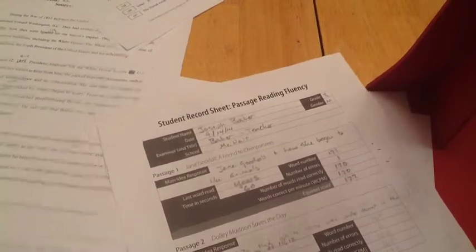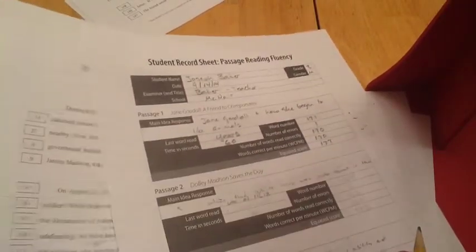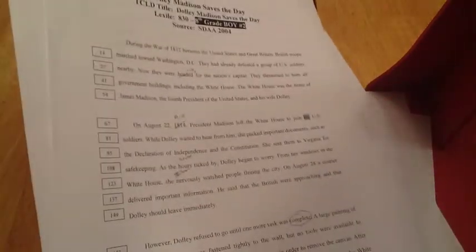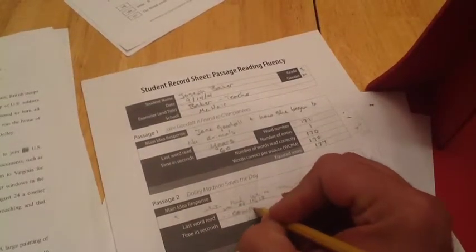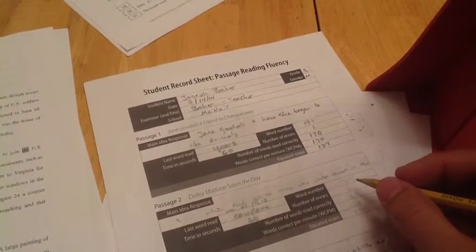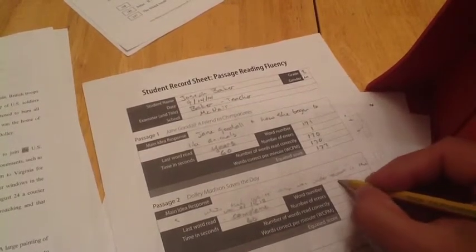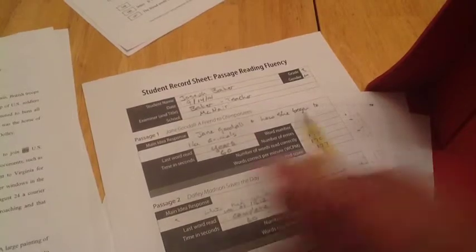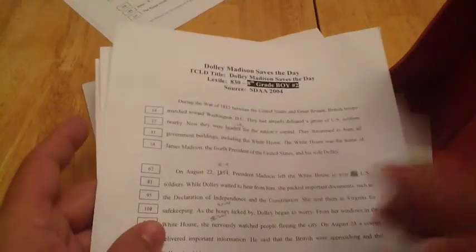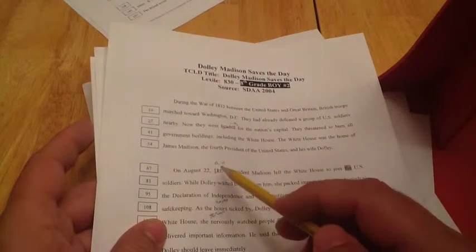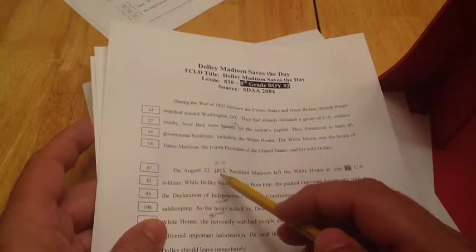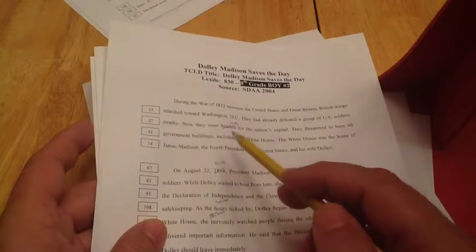Okay, now I go to the next passage, which was Dolly Madison Saves the Day. Joe on this passage got down to the word complete, so I write that word here. The time he took was 60 seconds. He took the full minute. Complete, if I look at it, is word 164. Then I look on my passage and I see I have two errors. He read heading instead of headed, and he read 1914 instead of 1814. Even when they misread a number, that counts as an error, so that's two errors.